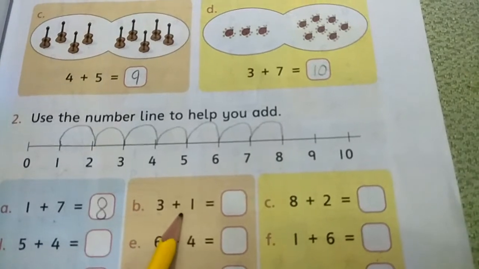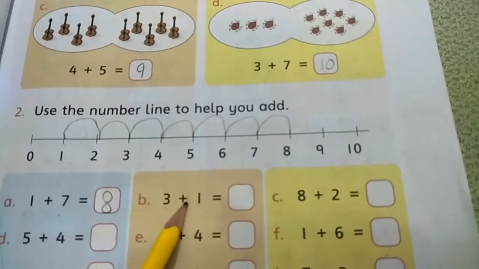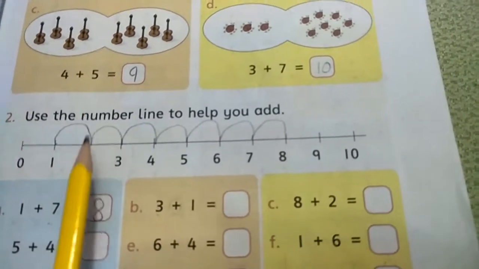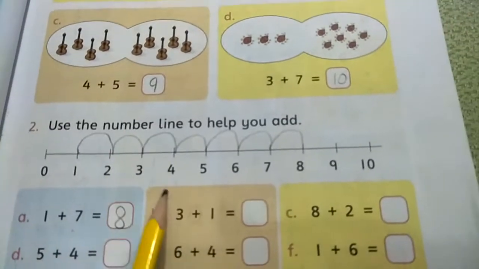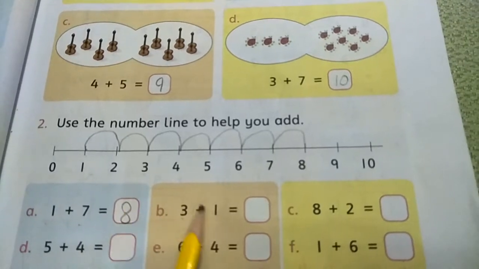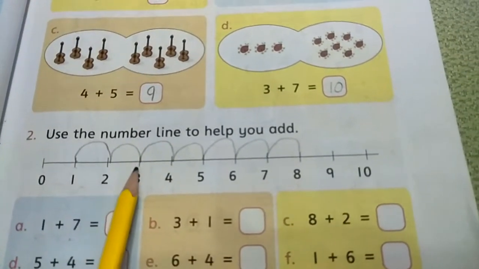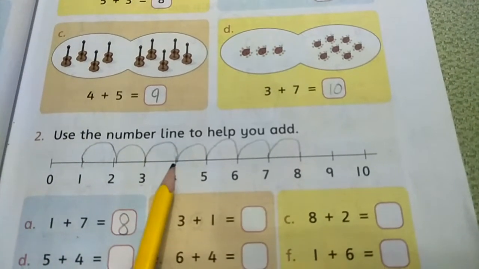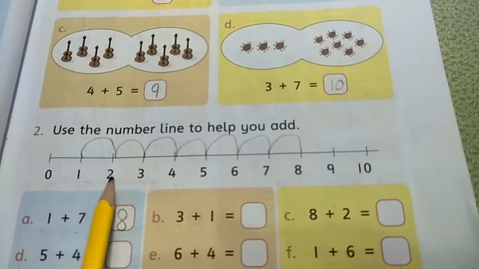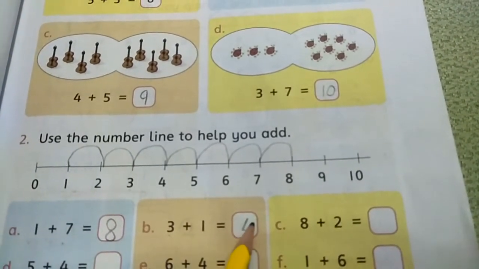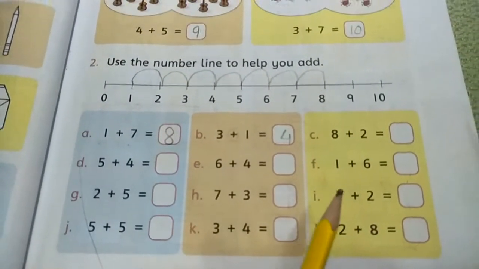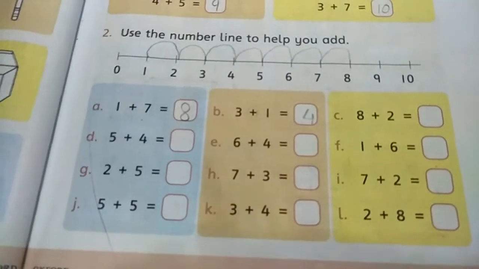Like this, we have B. We have 3 plus 1. This plus sign is called the addition sign, as we have read it before also, in the previous class also. 3. We have to jump on 3. Here is 3. Now we have to add 1 in it. We have to jump one more time. After 3, let's jump once again. 1. And now all together we are going to count how many numbers are there. 1, 2, 3, 4. Yes, the answer is 4. Like so, you are going to complete this all exercise on your book and ask your parents to help you.